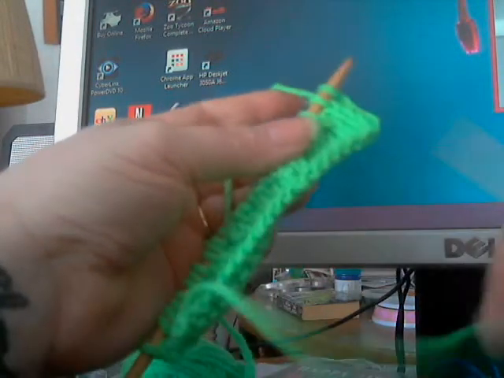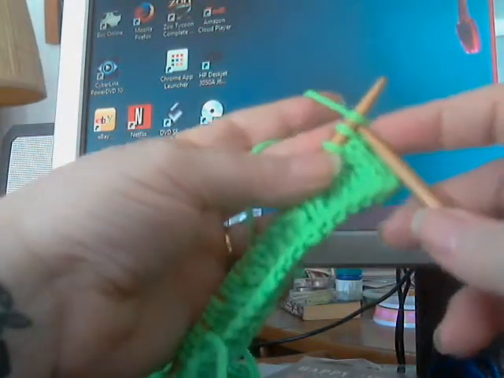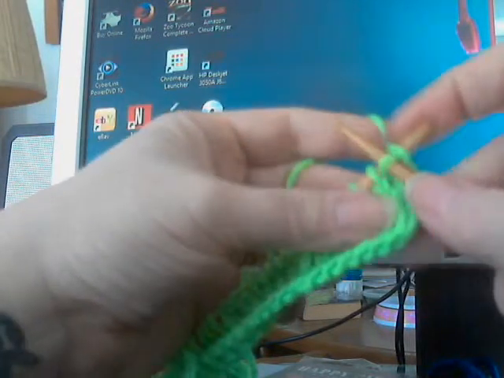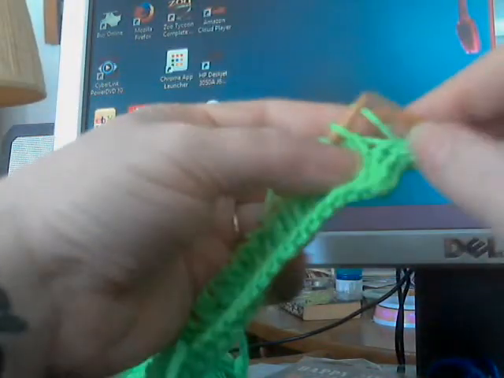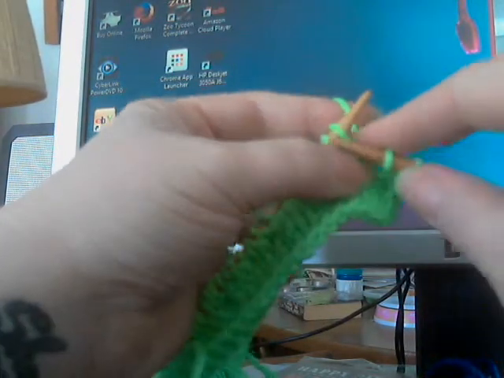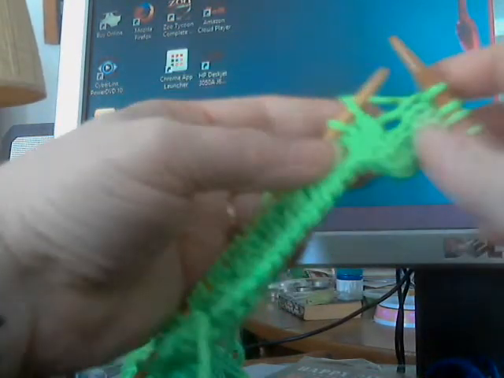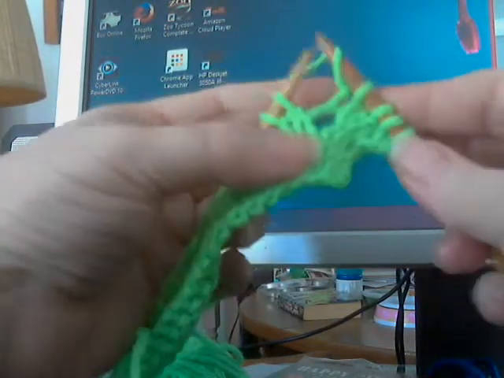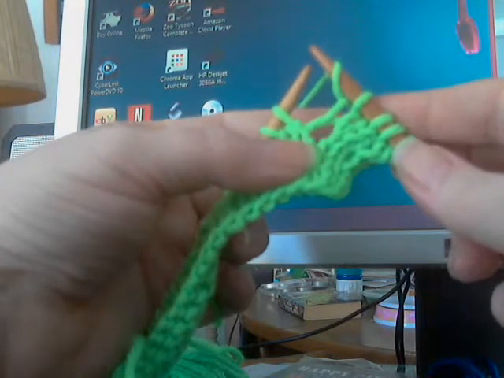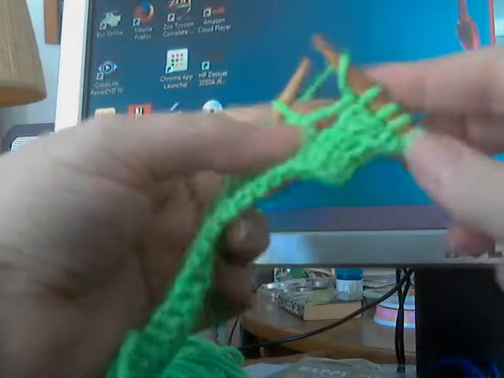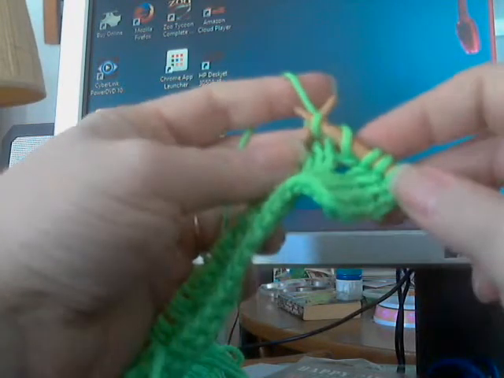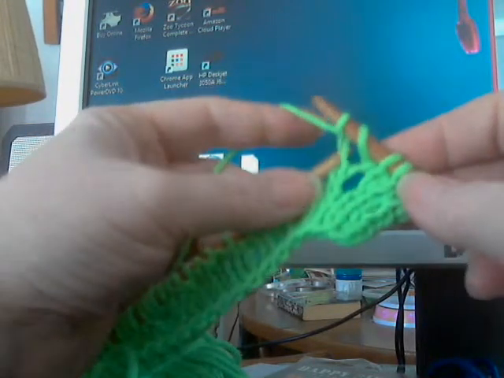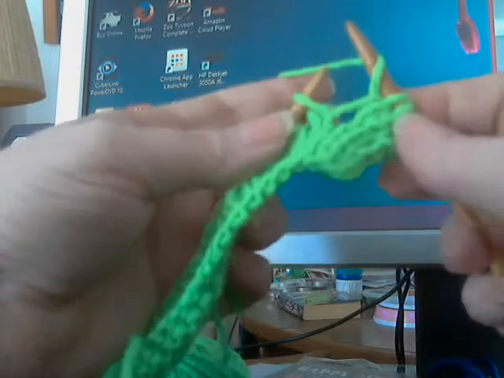Okay, let's clear up some confusion on yarn overs. Yarn overs are one small movement, and this is it. That's it. That's a yarn over. It doesn't include knitting the next stitch or anything else. A yarn over is just that.